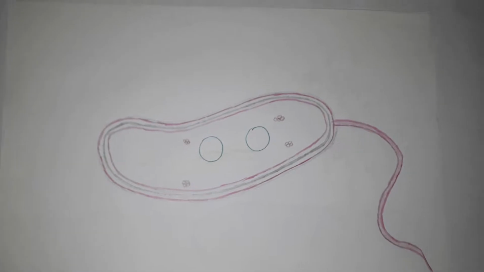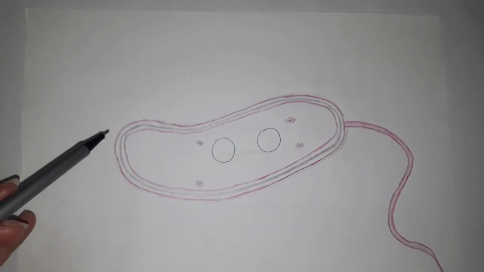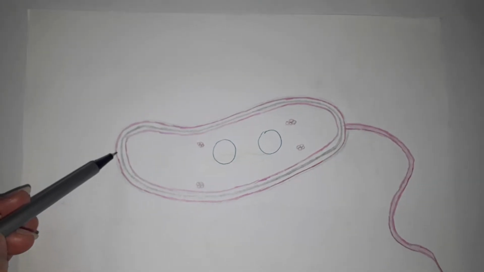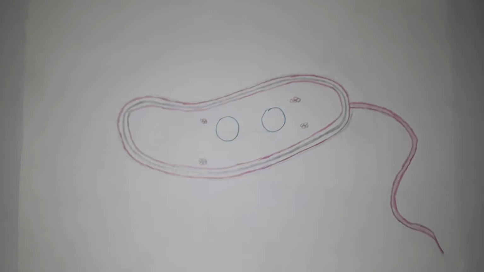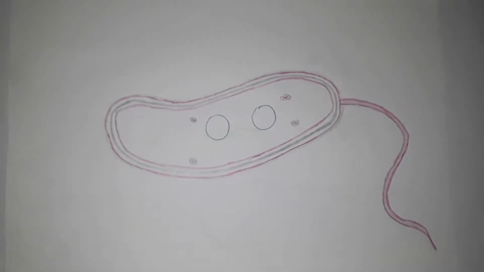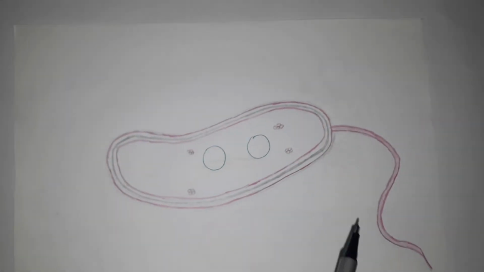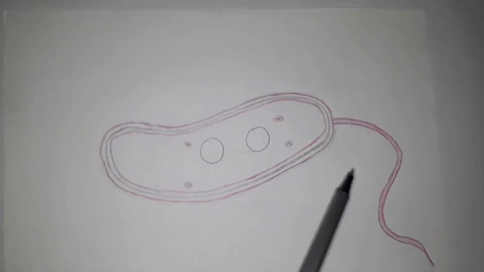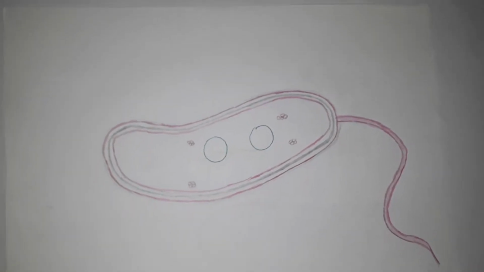They are also gram-negative bacteria, which means that they have an outer membrane and a thin peptidoglycan layer that surround the cell membrane. They are motile bacteria, so they move by means of flagella, and it can be one single flagellum, like in this case, or more than one flagellum on one or both poles of the cell.